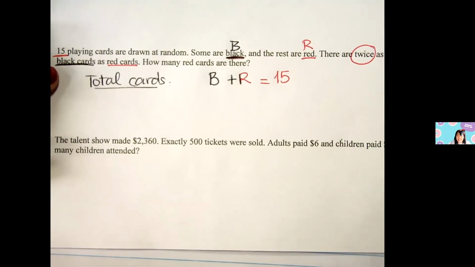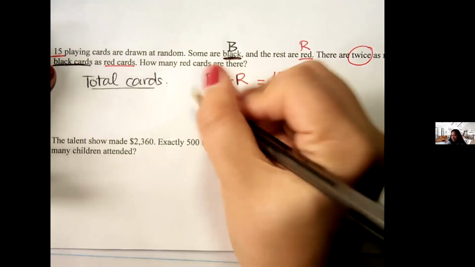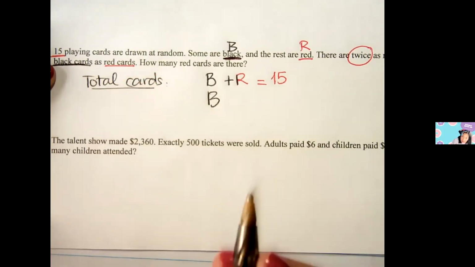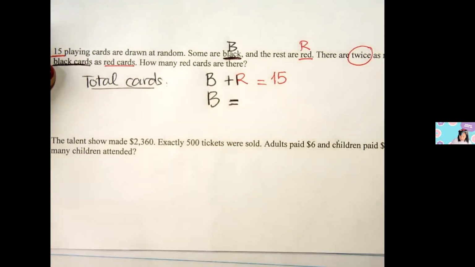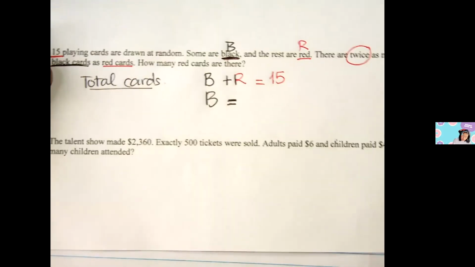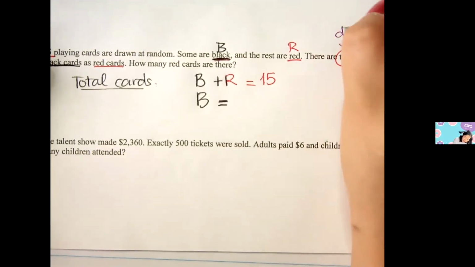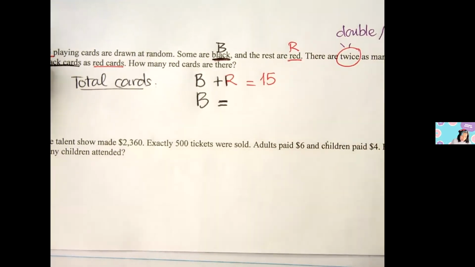So in this sentence, black cards go first and they say twice as many black cards. So the number of black cards is more, okay? Yeah, the number of black cards also goes first in the sentence, so you put them first in the equation. Number of black cards equals twice, meaning how many times more? Double, and that means times what? Times 2. There you go. So there are as many black cards as red cards.